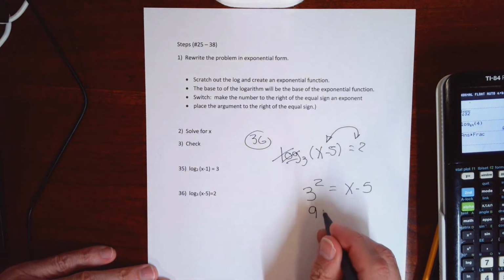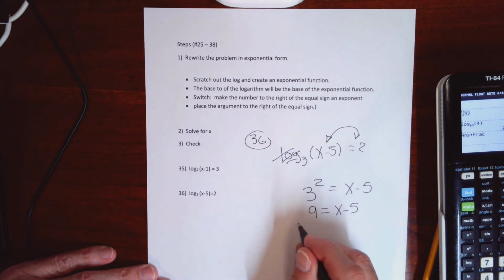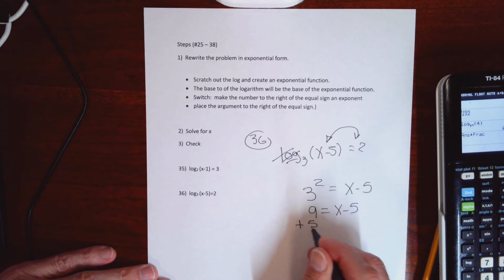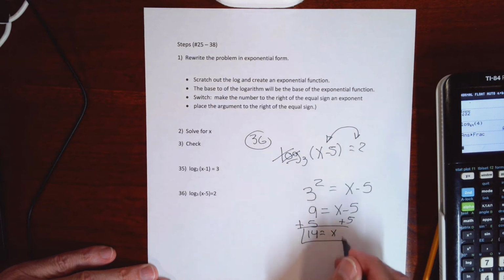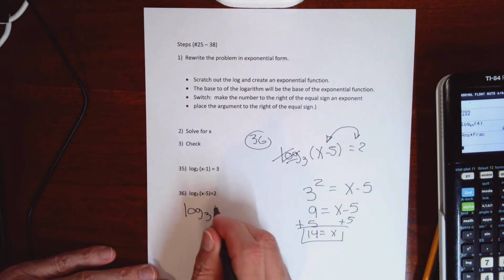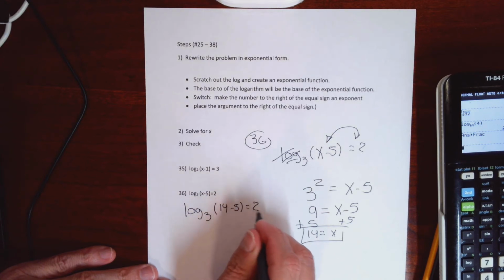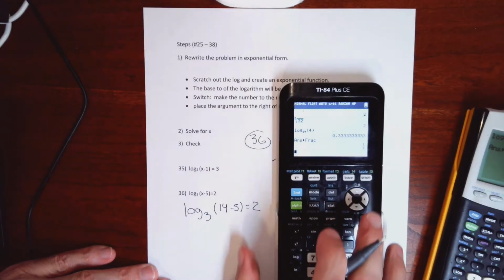Now I'm going to solve this. 3 squared is 9. This gives me 9 equals x minus 5. I should add 5 to both sides and get 14 equals x. I claim that's the answer. Let me check to make sure the log base 3 of 14 minus 5 equals 2.